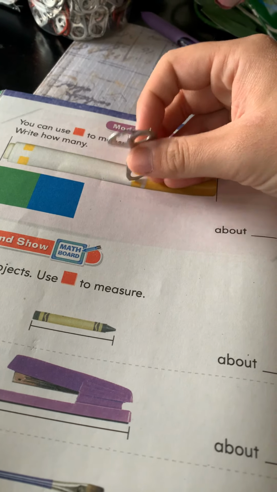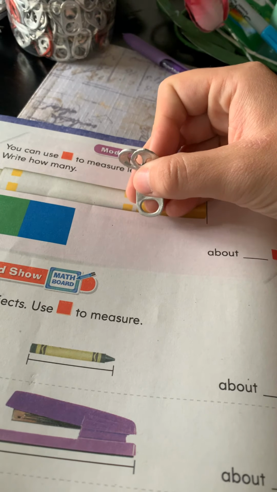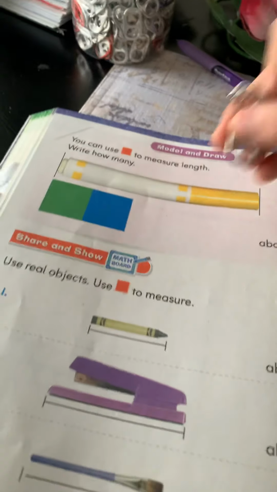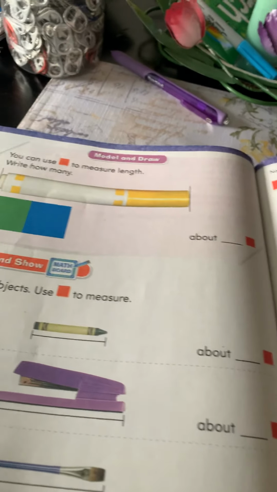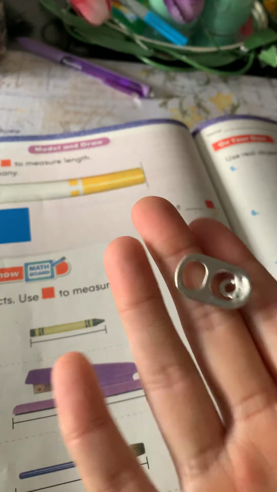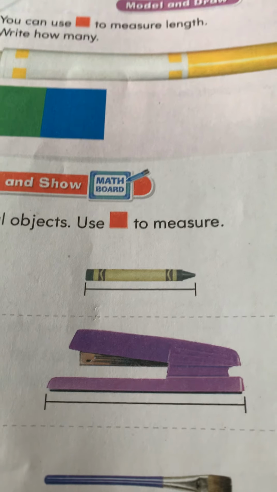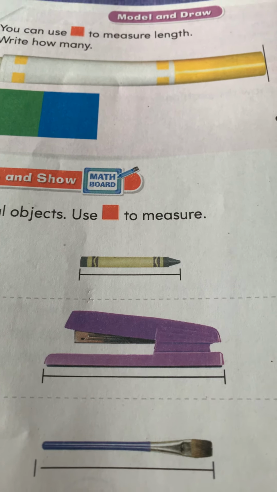You could use Cheerios, sprinkles, paper clips, perhaps Skittles or M&Ms, if you're so lucky to have those at your house, which I am not. So, this morning, I'm going to measure with what I do have, Coke tabs. So, let's take a look at this first object, the crayon. I'm going to measure this crayon with my Coke tabs.